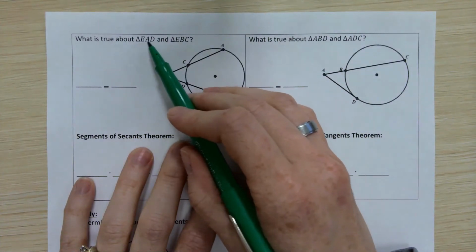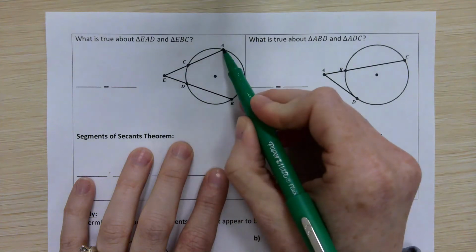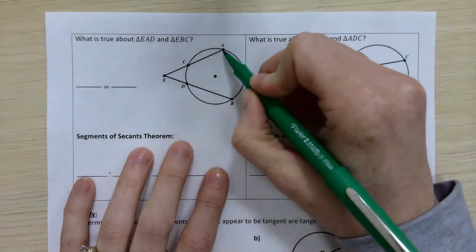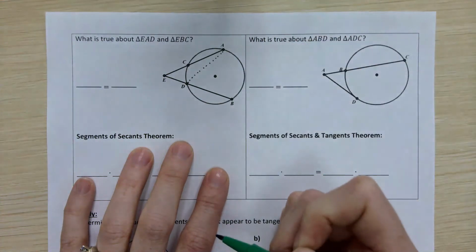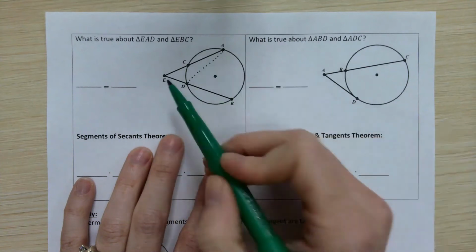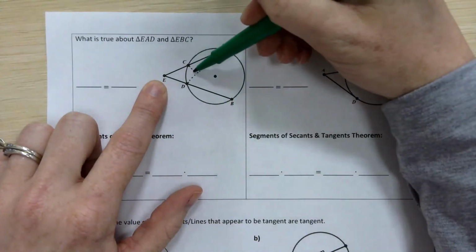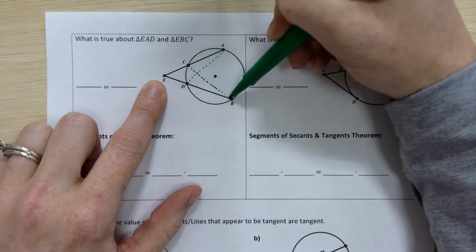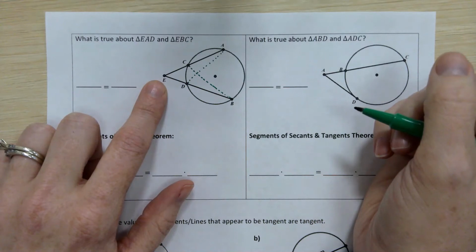Triangle EAD is the first one we're asked to focus on. So from E to A is already connected, but we need to connect that back down to D. I'm going to do that with a dashed line. And then triangle EBC is the other one. So E is already connected to B, but I'm going to connect that then to point C to finish out that one.